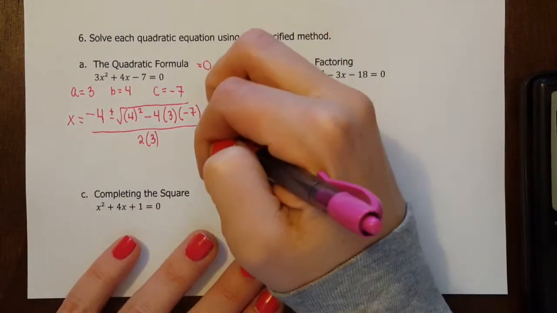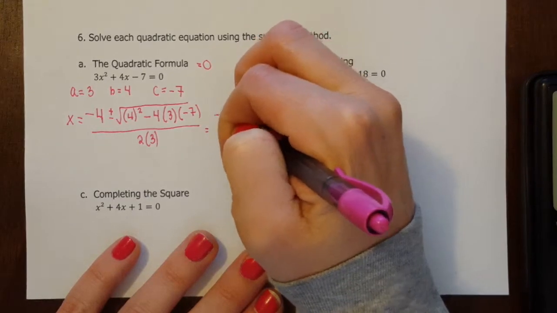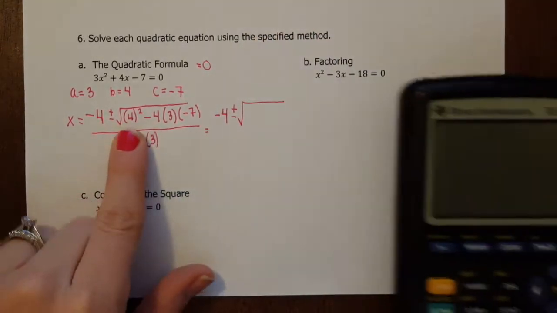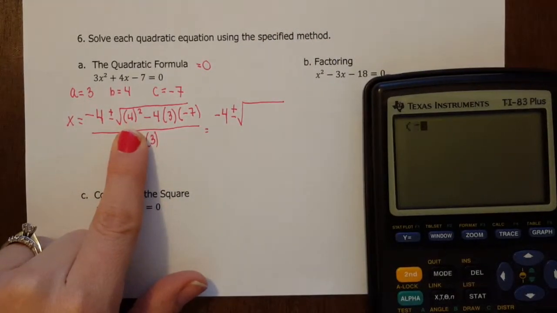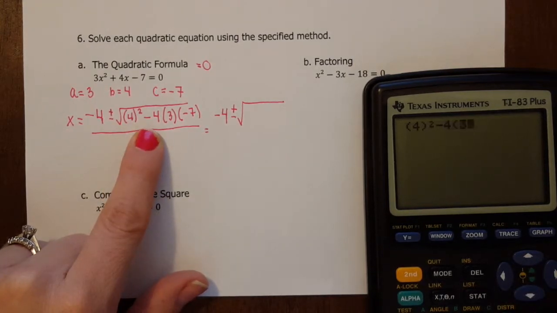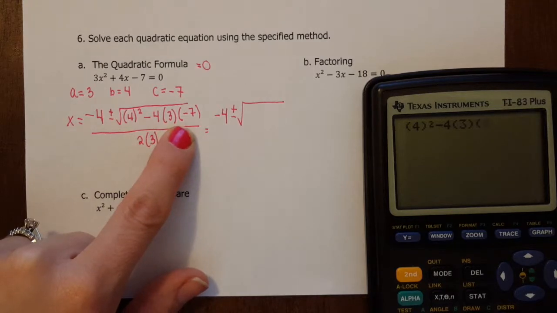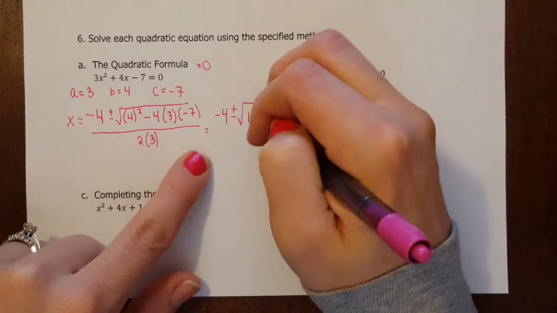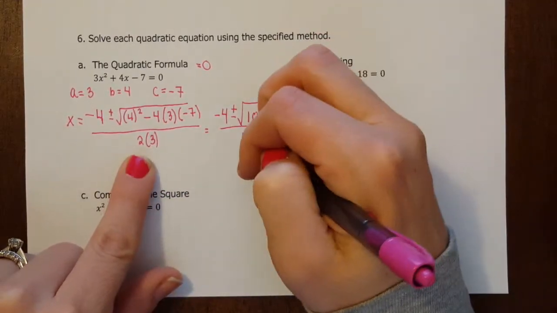Okay, so I'm going to do it in my calculator, starting with those parentheses. 4 squared minus 4 times 3 times -7, and I get 100, and 2 times 3 is 6.